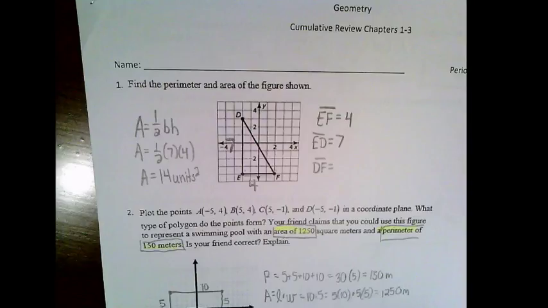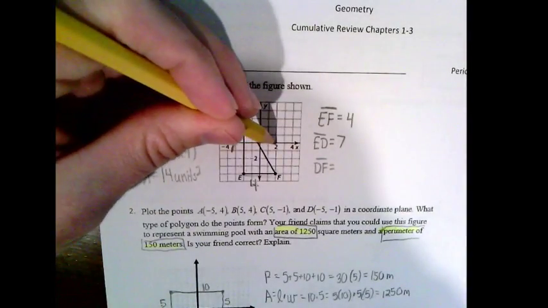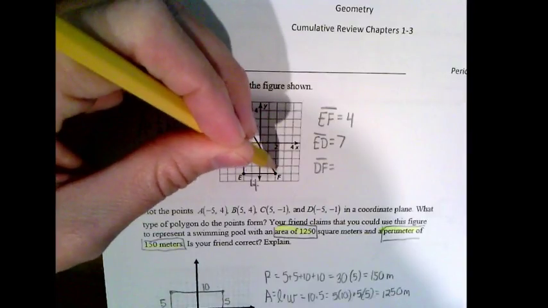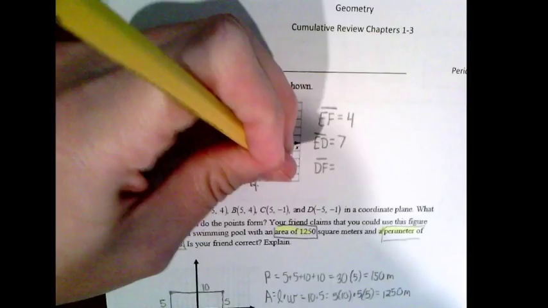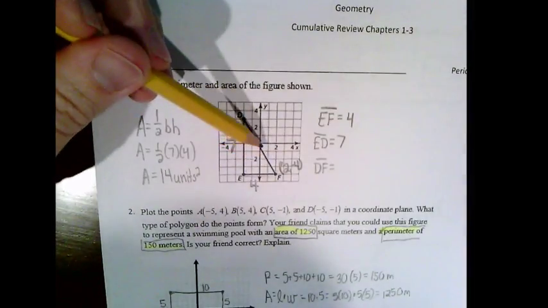okay, what am I going to have to do to get DF? I have to do distance formula to get this.